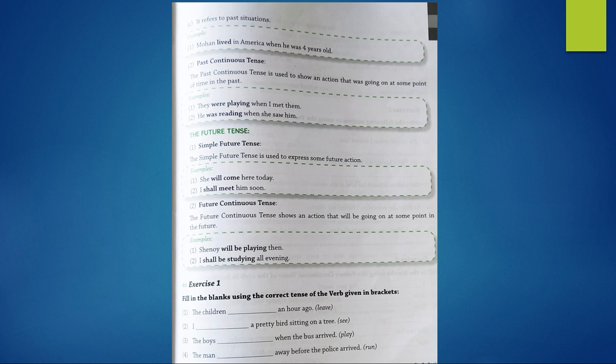The future tense, simple future tense, is used to express some future action. She will come here today. I shall meet him soon. So will come, shall meet. So that is referring to future tense. Future continuous tense shows an action that will be going on at some point in the future.